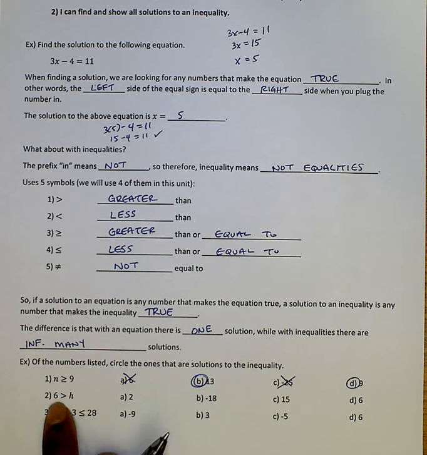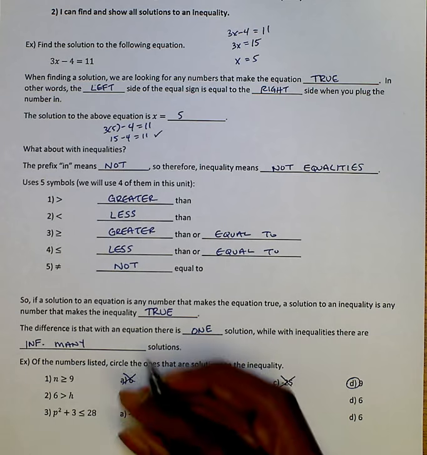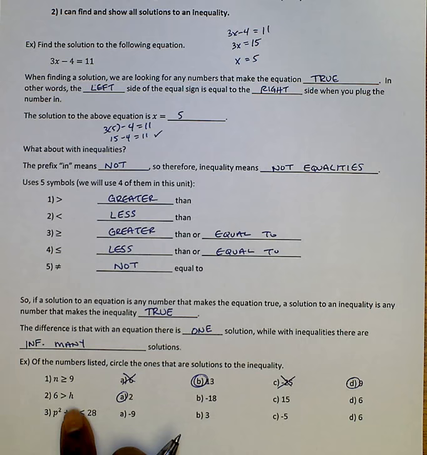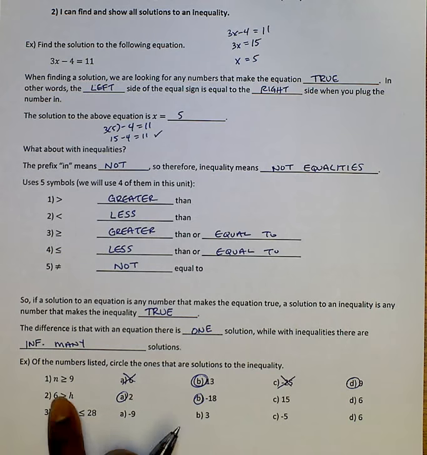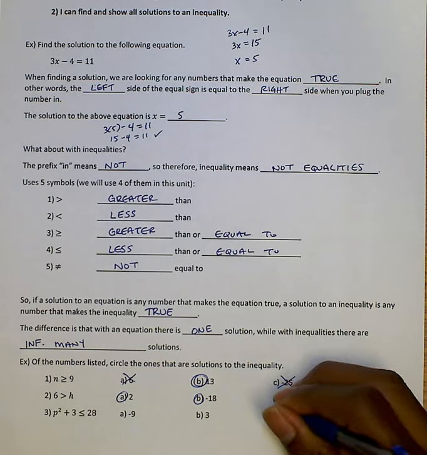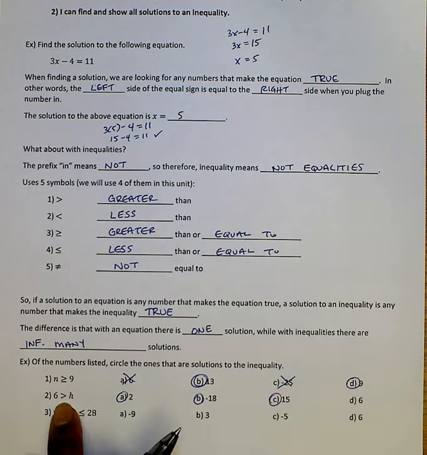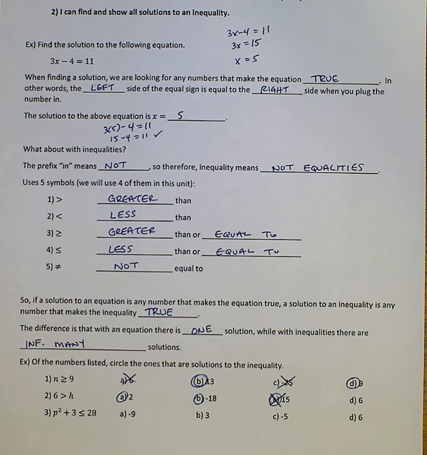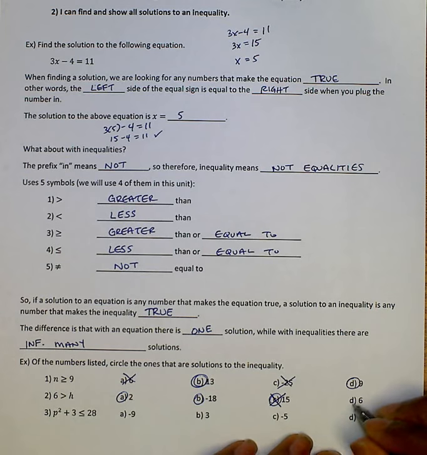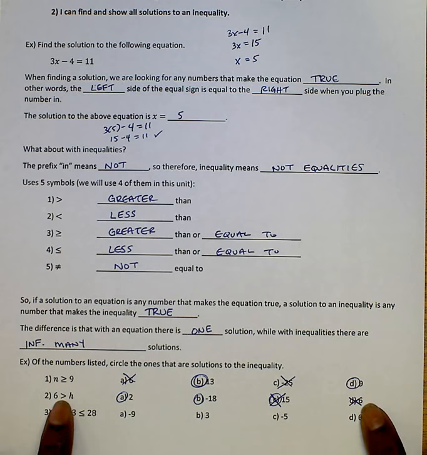For number 2, we have 6 is greater than h. 6 is greater than 2. That's true. 6 is greater than negative 18. That's true. 6 is greater than 15. That's true. Or sorry, that's false. I'm a math teacher. And the last one, 6 is greater than 6. That is false. 6 is not greater than 6. Make sure you pay attention to those signs with those numbers.